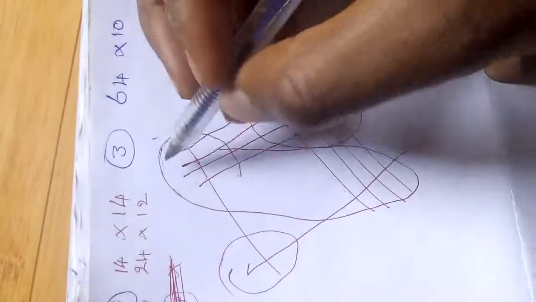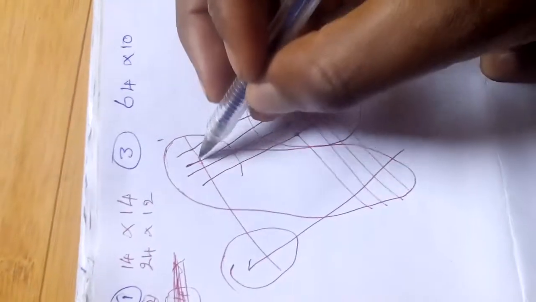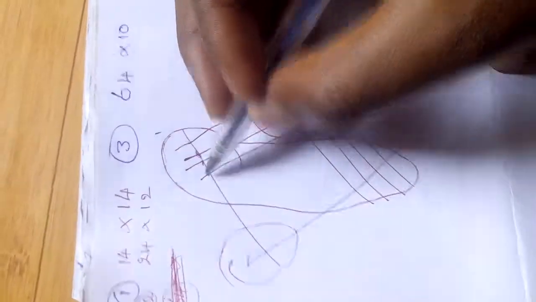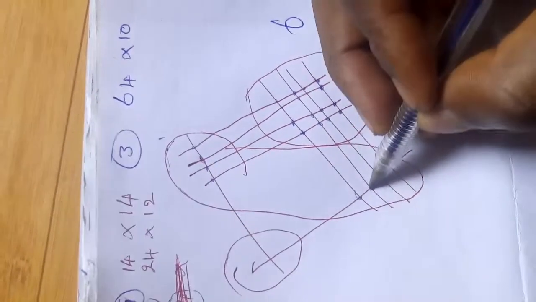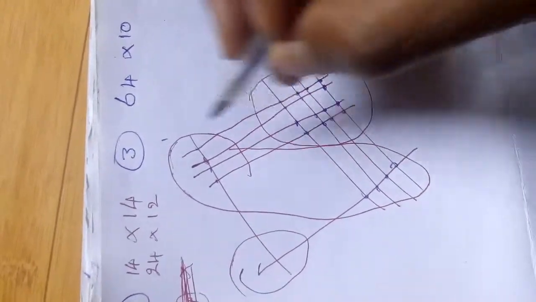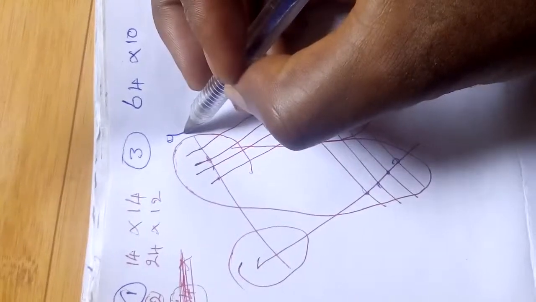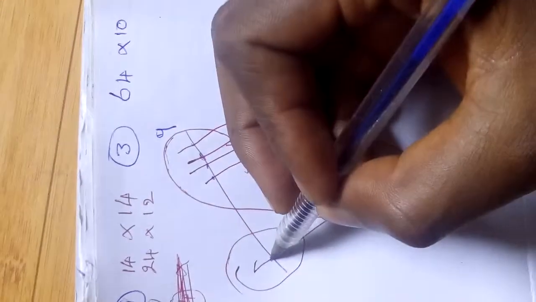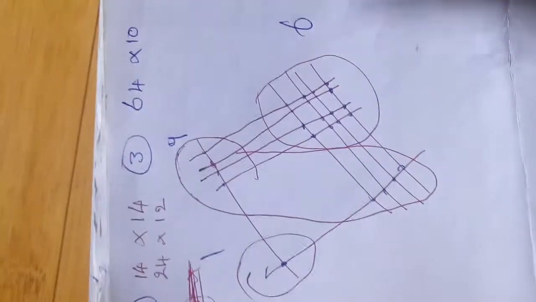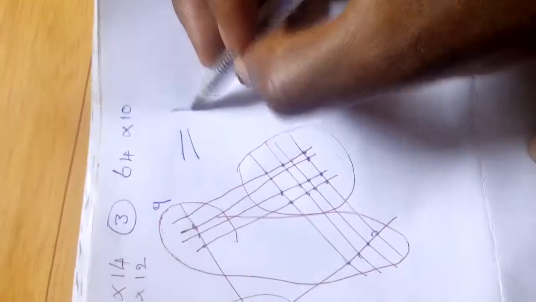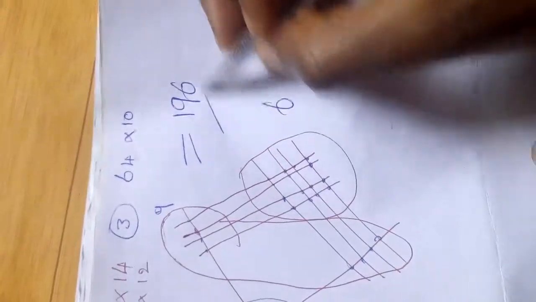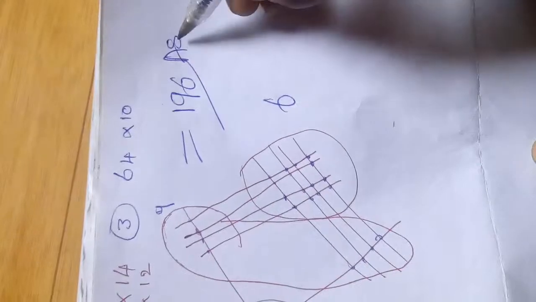All right, then you count 1 2 3 4 5 6 7 8 9. Then here gives you 9, then here gives you 1. All right, so therefore what you have is equals 196. That's your answer.